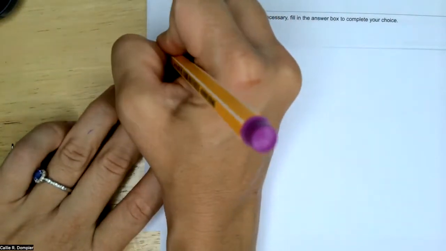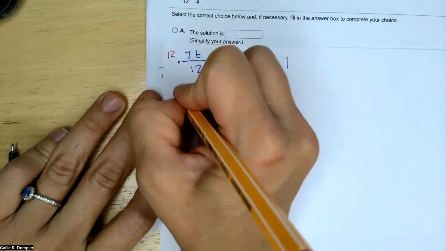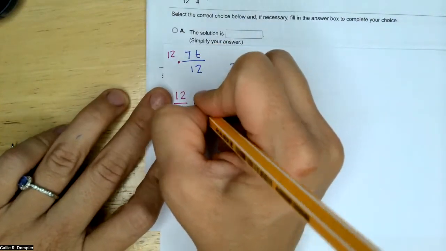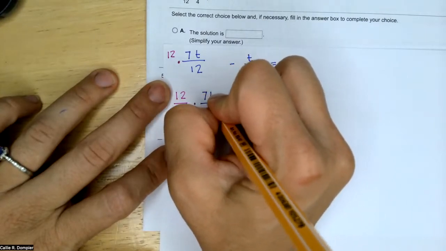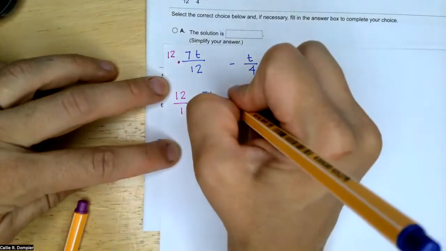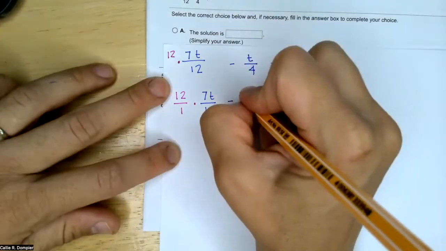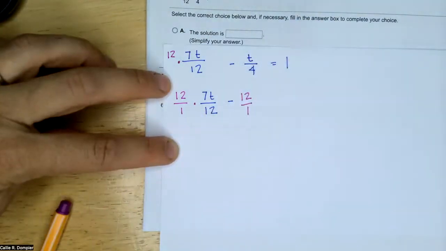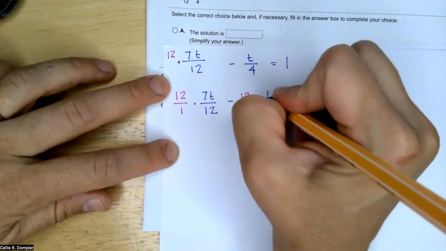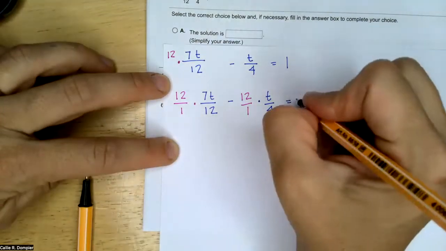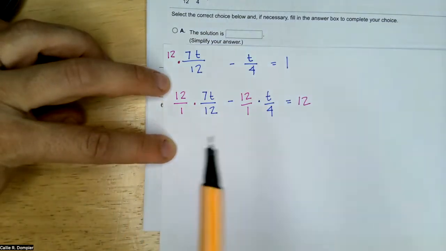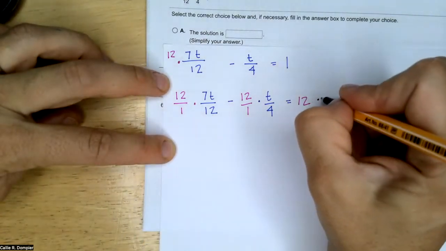So I'm going to use the number 12. So now that's 12 times 1 times 12 over 1, sorry, times 7t over 12 minus 12 over 1 times t over 4 equals 12 times 1.